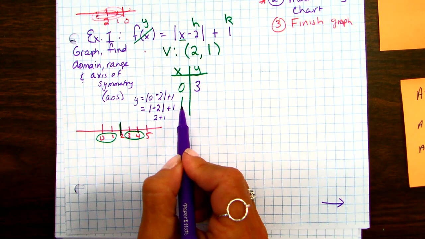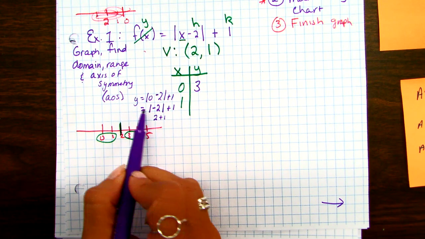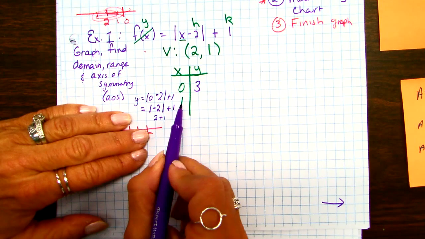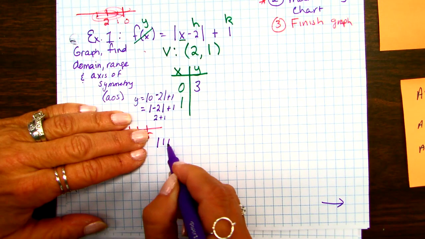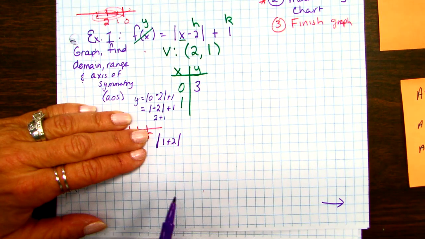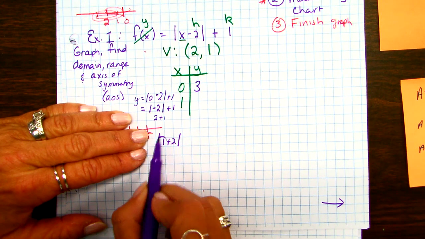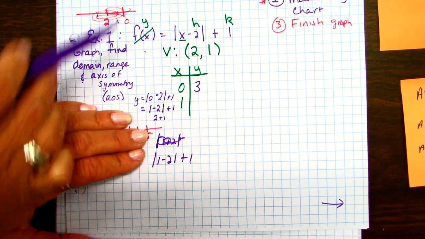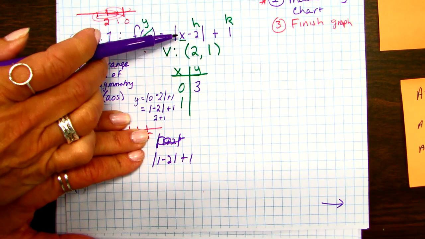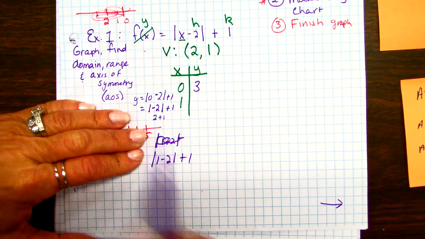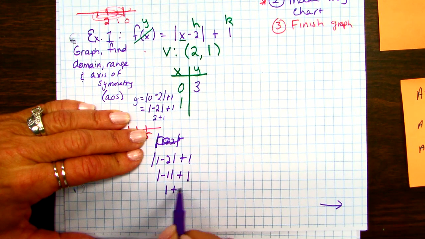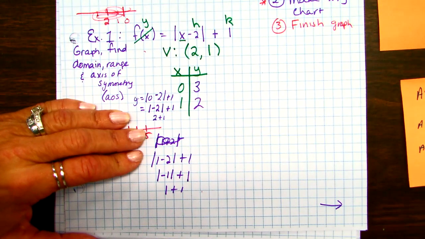I'm going to do the same thing with the 1. This is just quick math. You don't have to write out y equals. I'm going to plug 1 in. So it's 1 minus 2 plus 1. So I'm just plugging now the 1 in there. I plugged the 0 in and got 3. I'm plugging 1 in and I get 2.